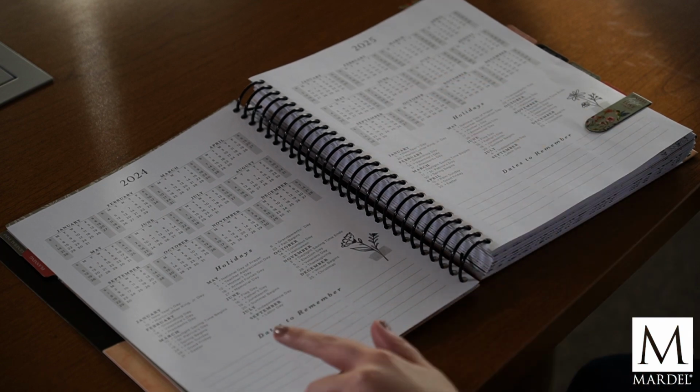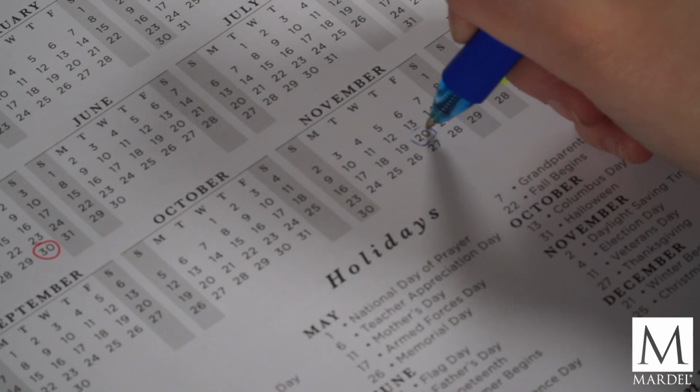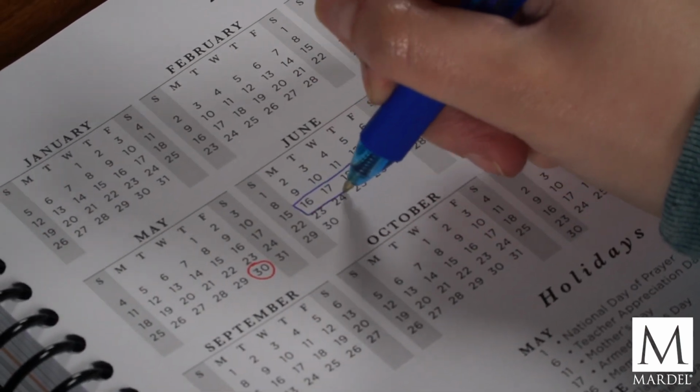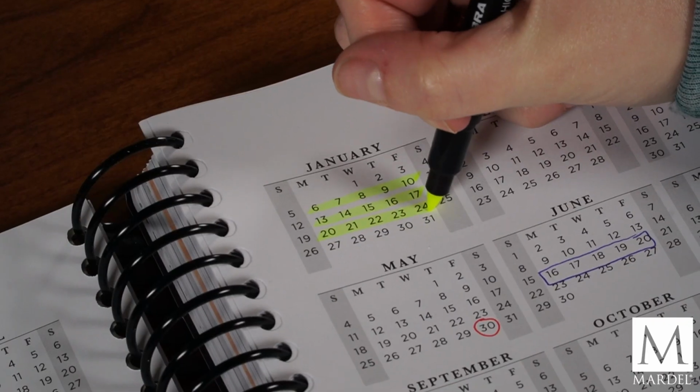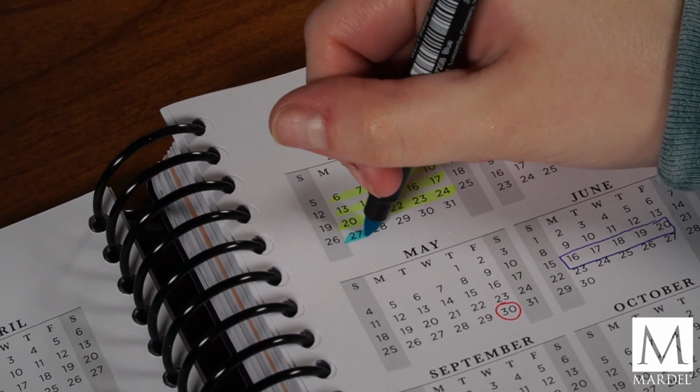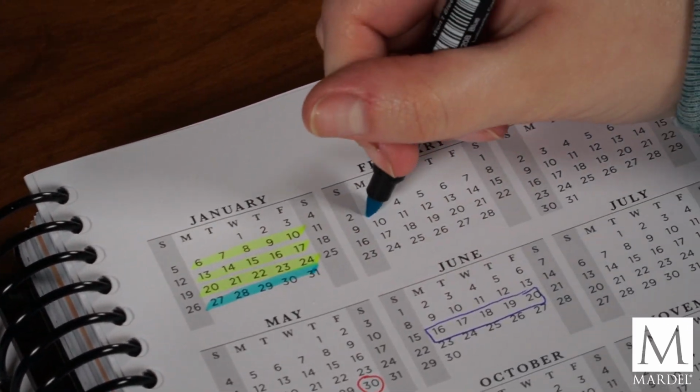Beneath these are important dates to remember. Begin by drawing boxes around breaks, such as holidays and vacation days. Then, find your tentative start and end dates and highlight the weeks you'll be teaching. Use different colors and highlight in 9-week blocks.